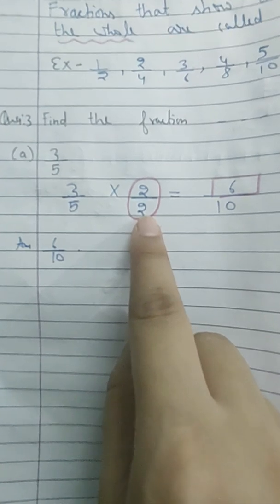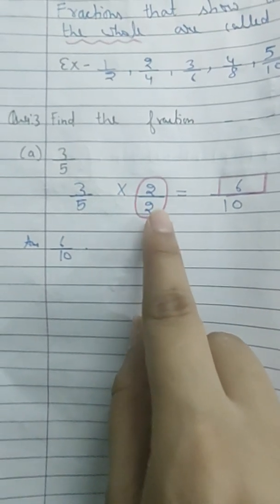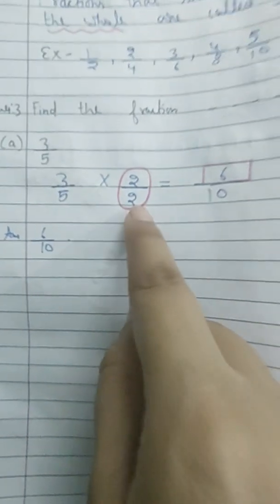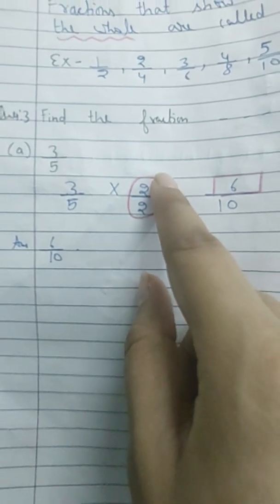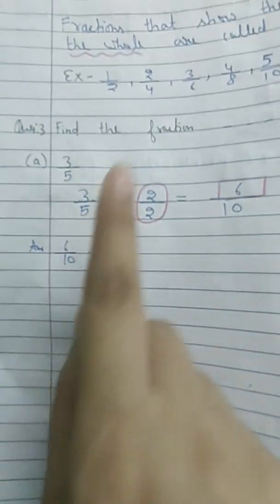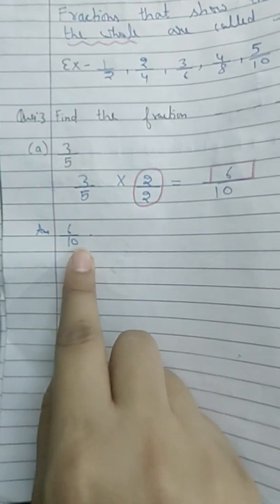I have told you when you have to find the equivalent fraction, you have to use the same number on denominator and numerator. So the denominator is multiplied by 2, the numerator also. So 3 2s are 6. So 6 by 10 will be the answer.